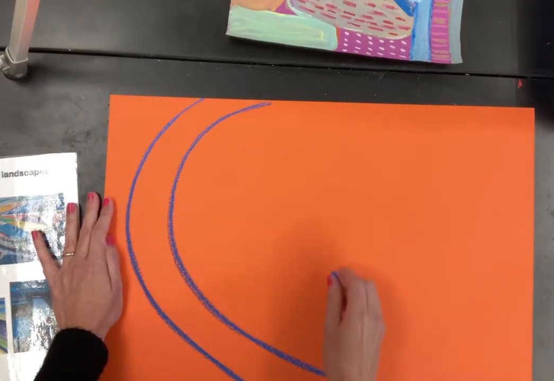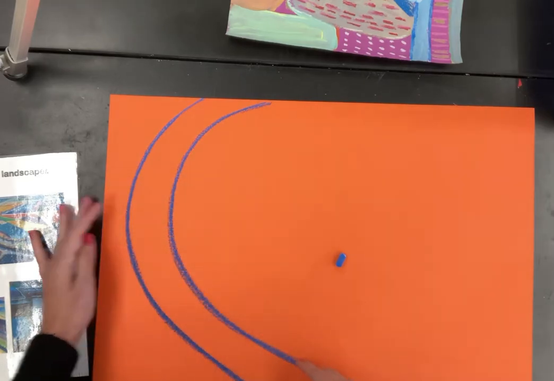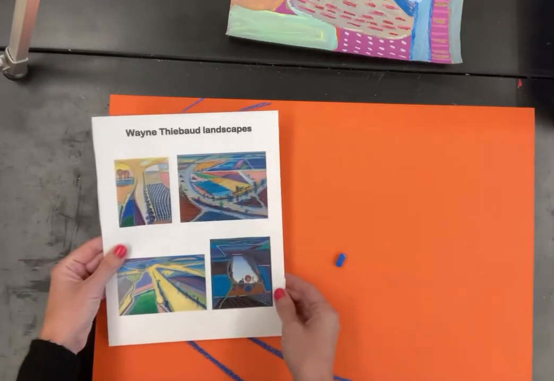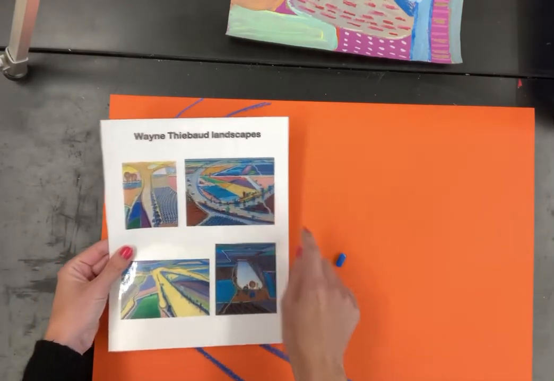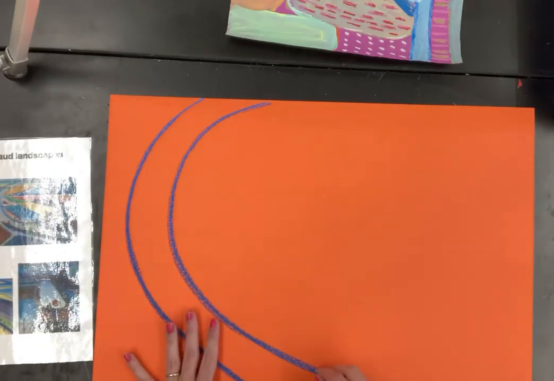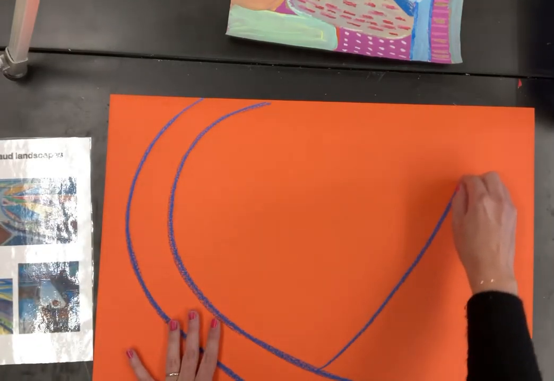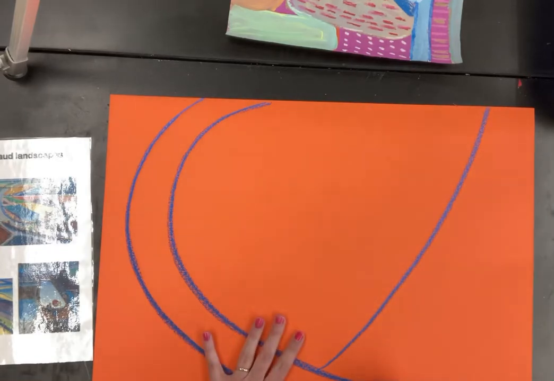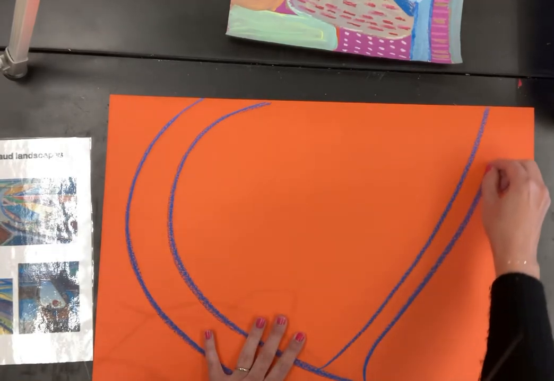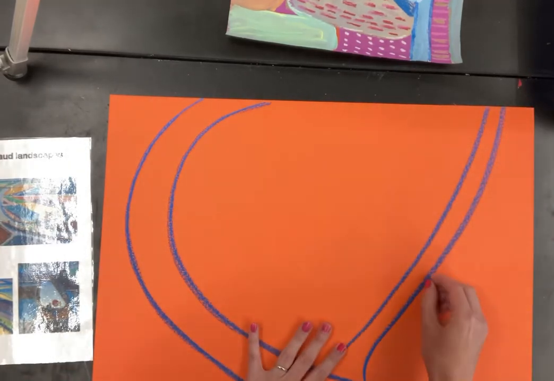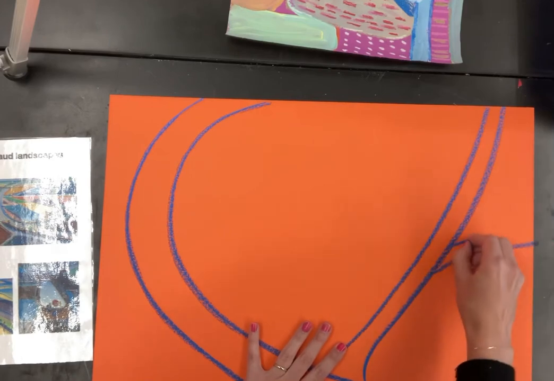And I'm trying to keep the same thickness throughout. And then I think I'm going to add just a few extra lines or details to break up the space. So maybe we'll do one here. Maybe I'll do a smaller one over here.